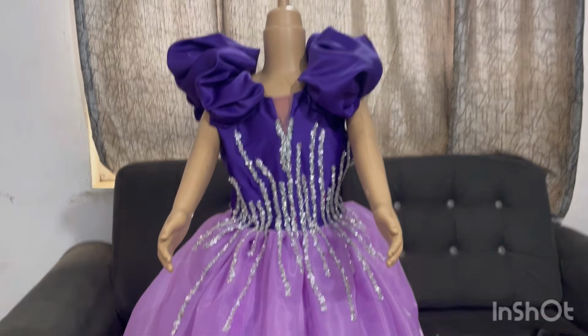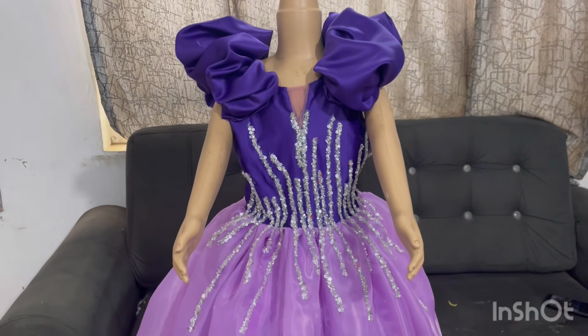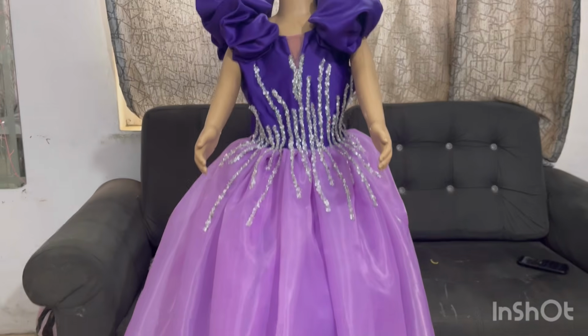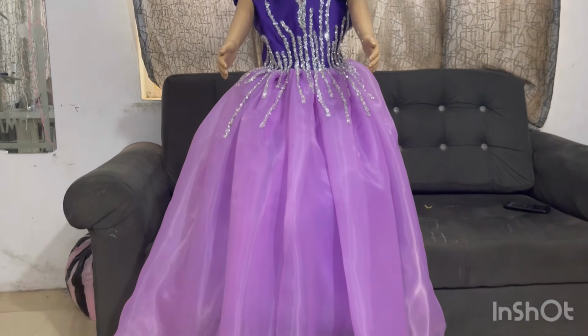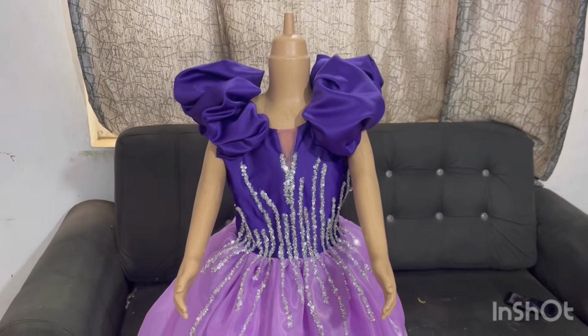So in today's video, we'll be making this trendy beautiful gown with shoulder ruffle. This dress was made for a 10-year-old girl.